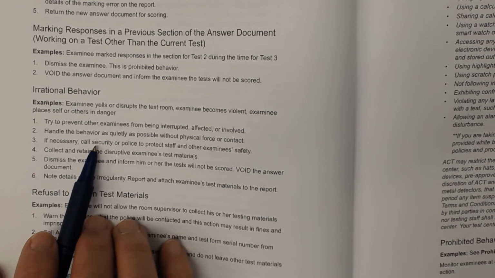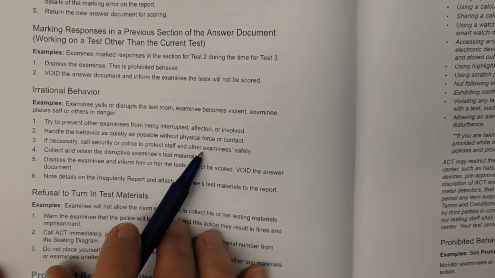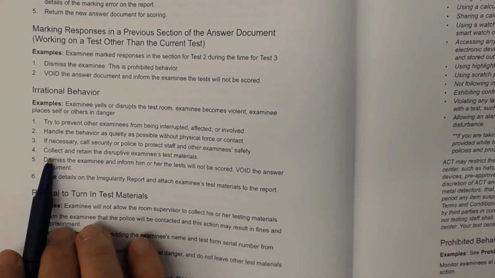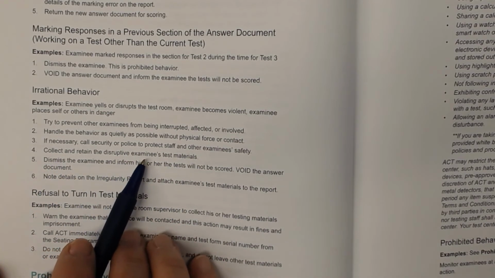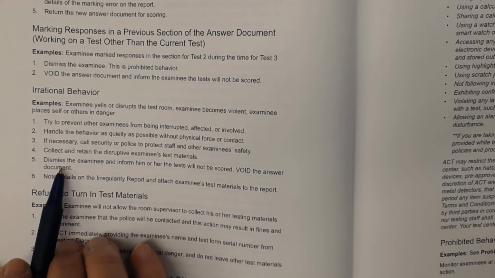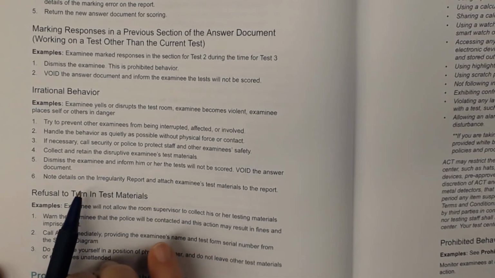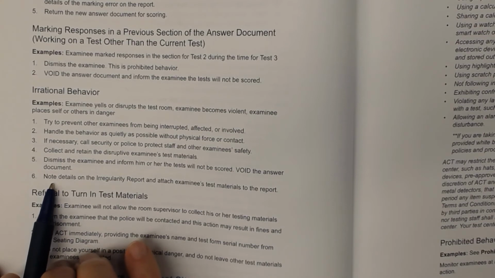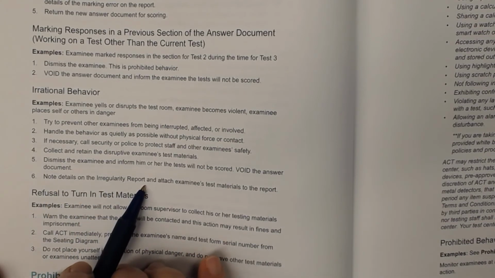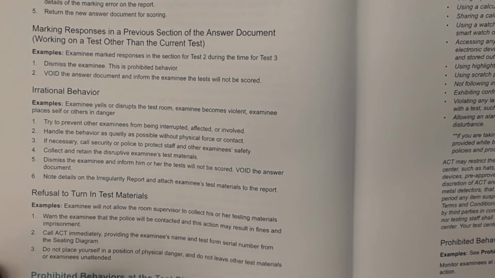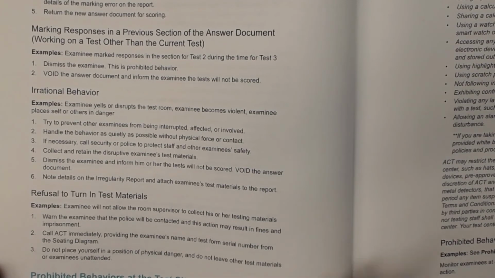3, if necessary, call security or police to protect staff and other examinees' safety. 4, collect and return the disruptive examinee's test materials. 5, dismiss the examinee and inform him or her the test will not be scored. Void the answer document. 6, note the details of the irregularity and attach the examinee's test materials to the report.